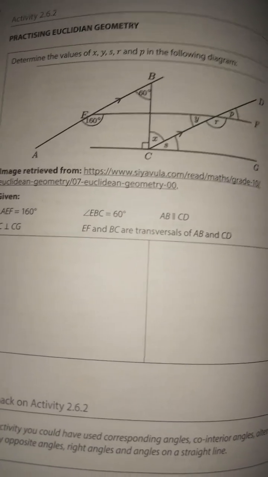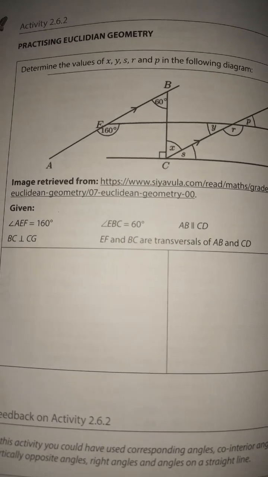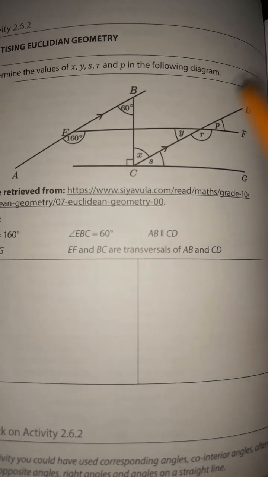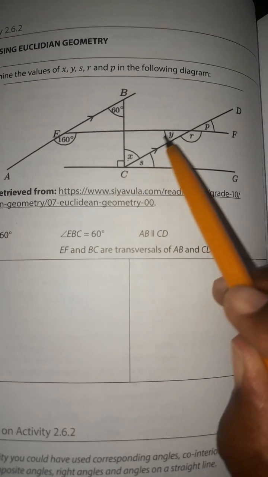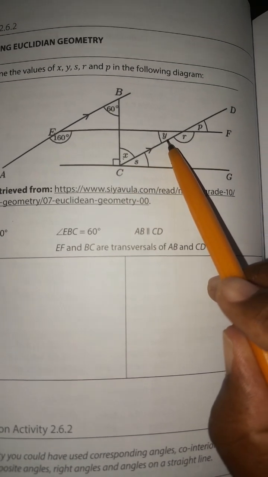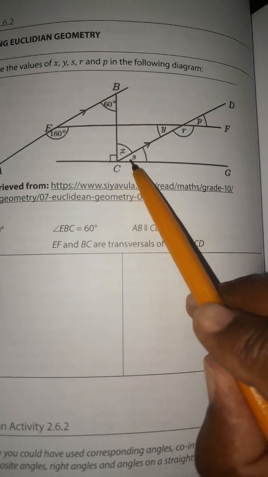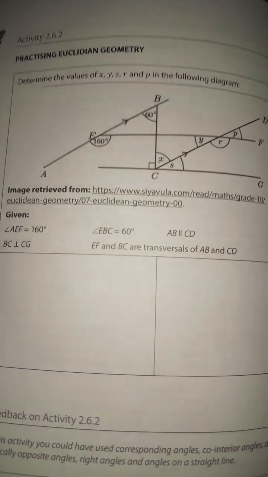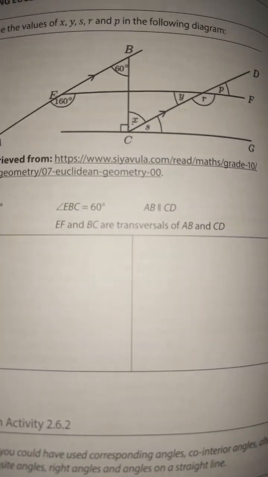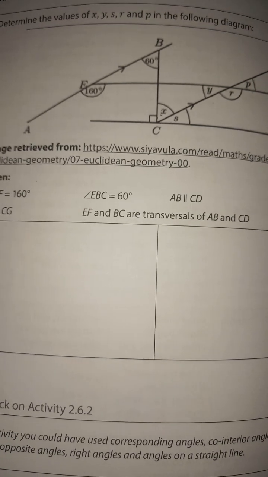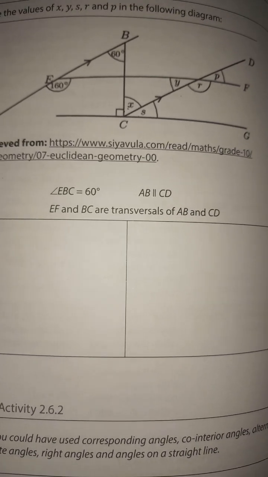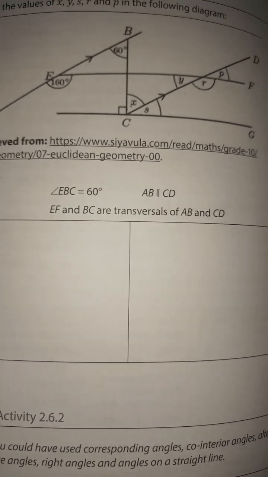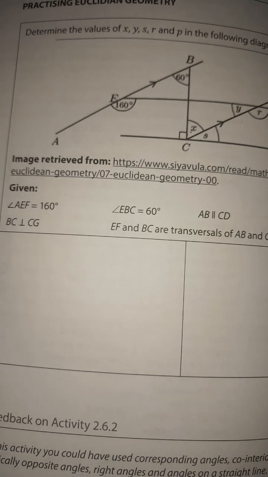Where is that homework, Mr. Richard? This is the homework, guys. Determine the values of x, y, s, r, and p. On our next video, before we start another topic, we will first have to look at that homework. Next week I will be explaining the postulates. Then we'll start another topic, guys. So your homework is this.